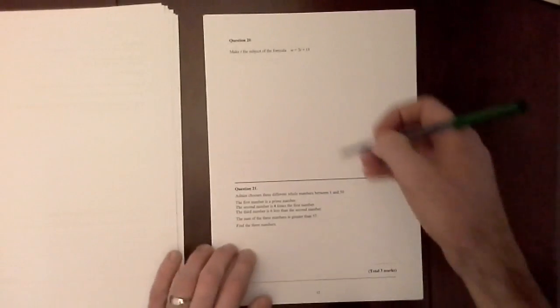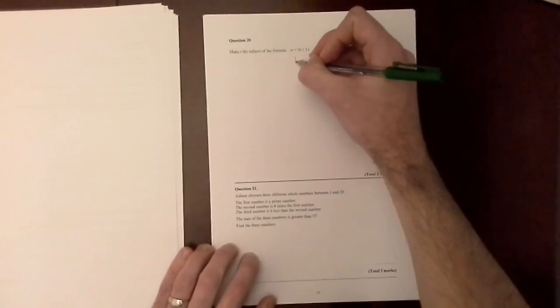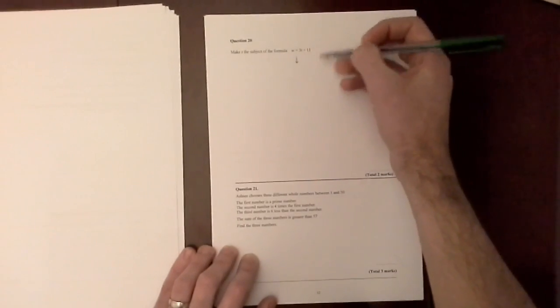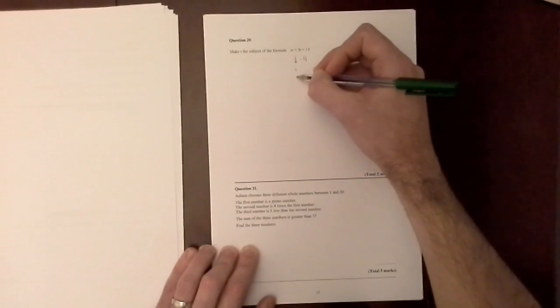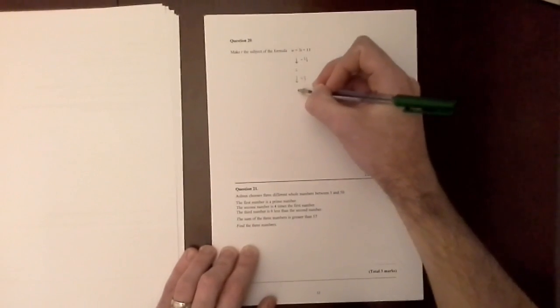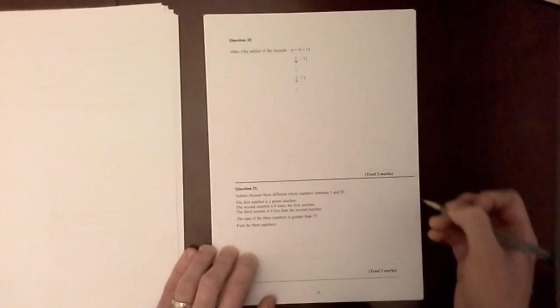Question 20. So just follow the steps like we normally do to leave t by itself. Take away 11 from both sides and see what that leaves you with. And then divide by 3 and see what that leaves you with.